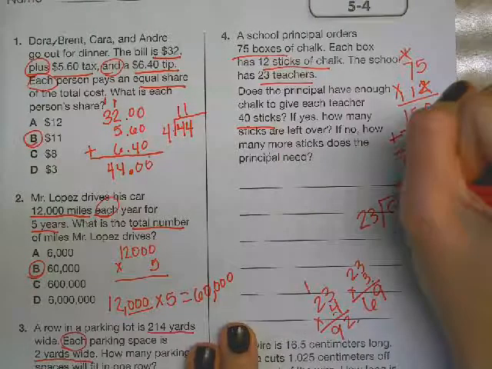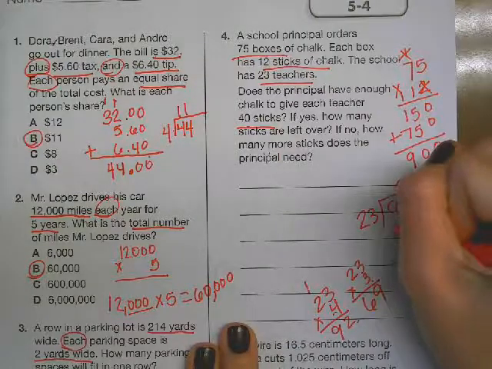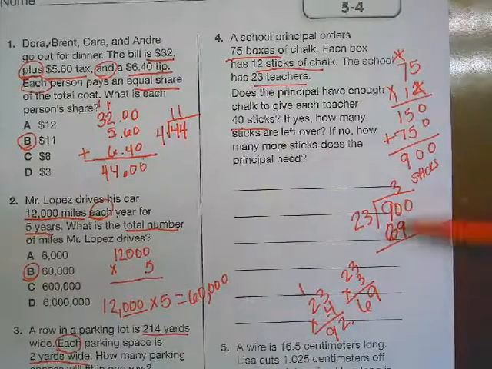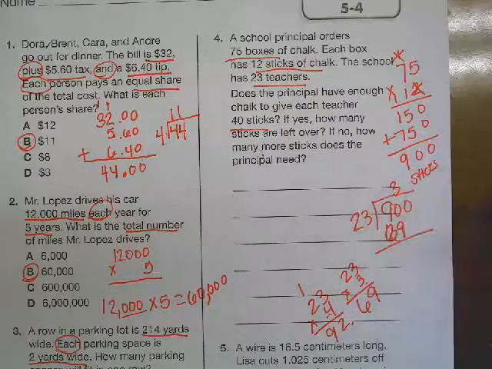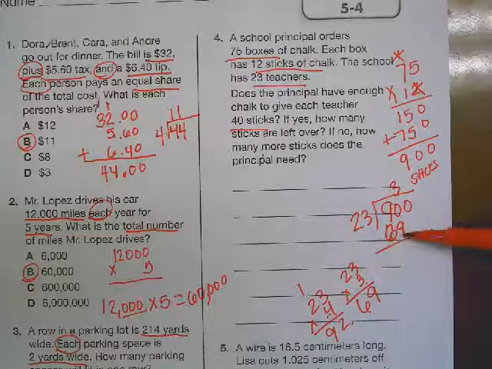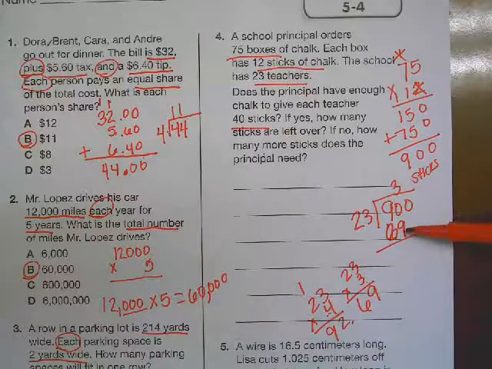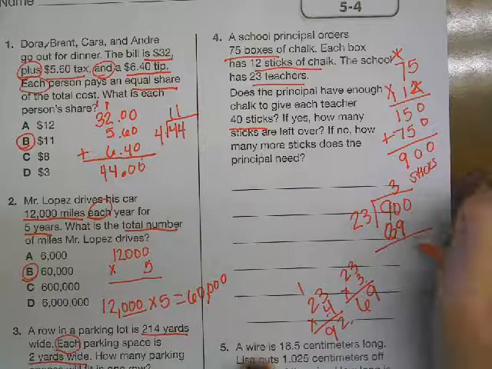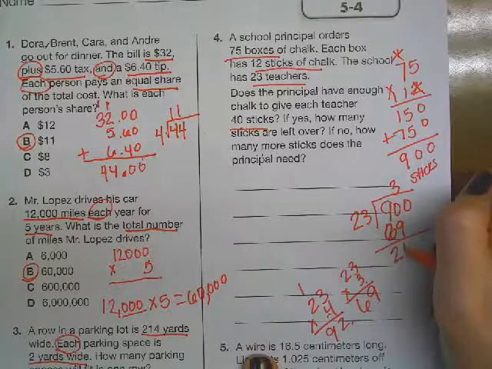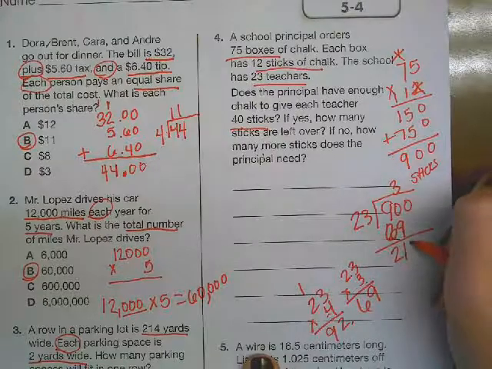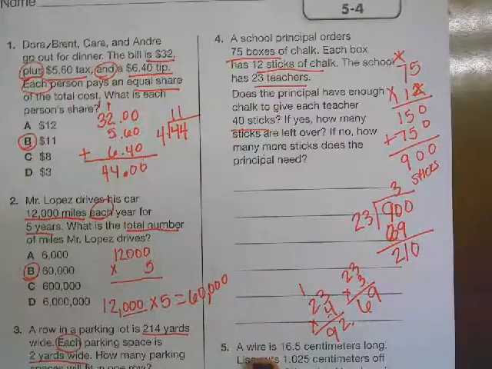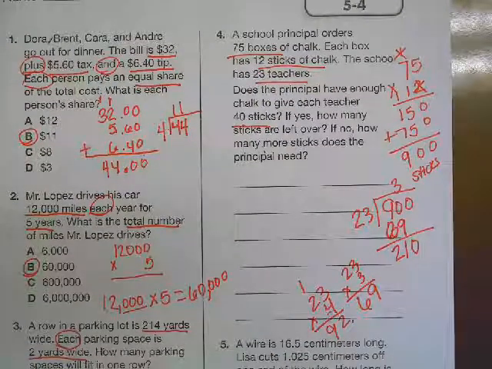Okay. Oops, 69 right there. All right, so what's 90 minus 69? Now you can go through and borrow here, but I know if I count up 1, that gets me to 70, and then 20 more gets me to 90. So 90 minus 69 is 21. Okay, now bring down the 0. How many times is 23 going to go into 210?